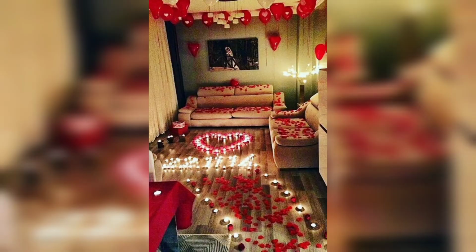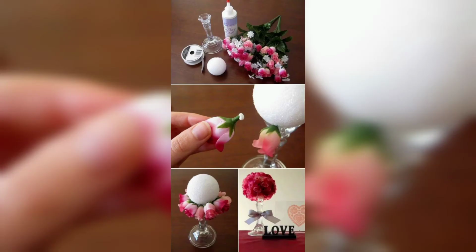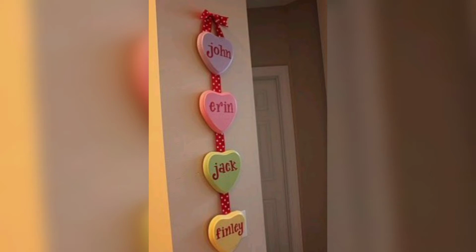To start, you will need to choose a variety of flowers. You can use red roses, pink roses, or even white roses. You can also choose other types of flowers such as lilies, daisies, or carnations.